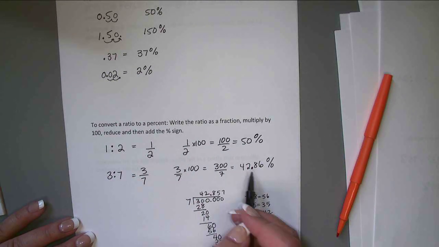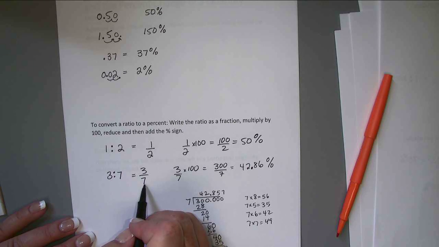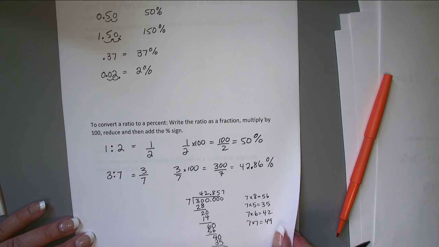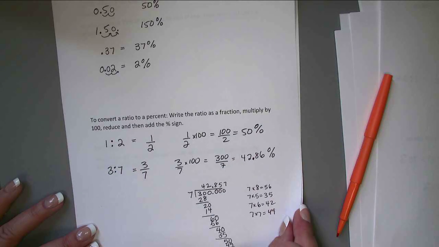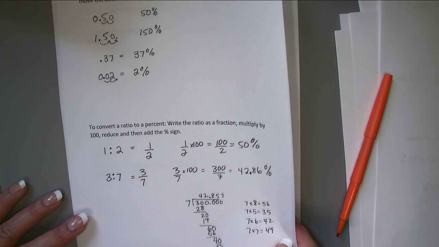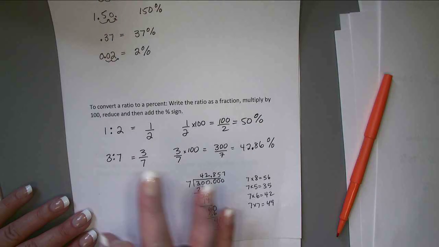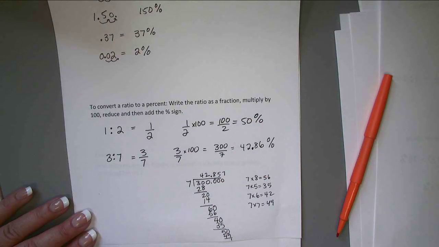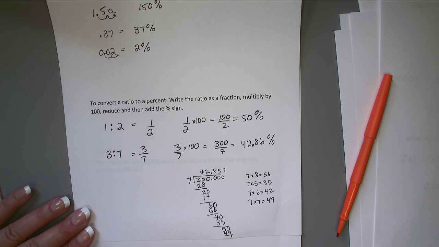So it's a little less than half. 3 over 7 is less than half. Half of 7 is 3.5. Okay, so that's the end of converting. So there's different ways to convert to percent and from percent.